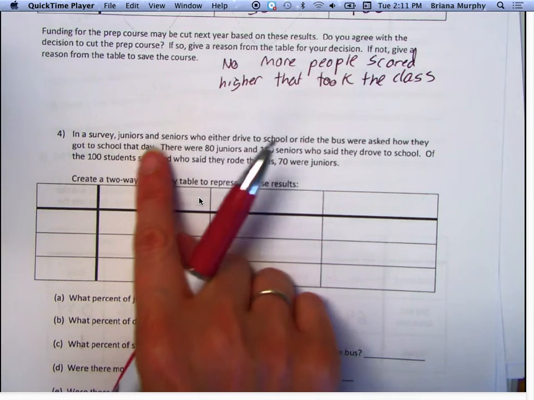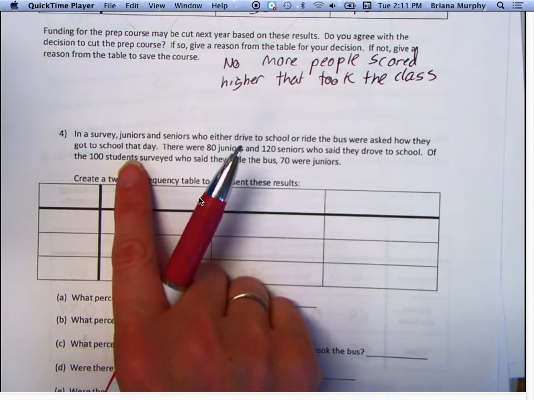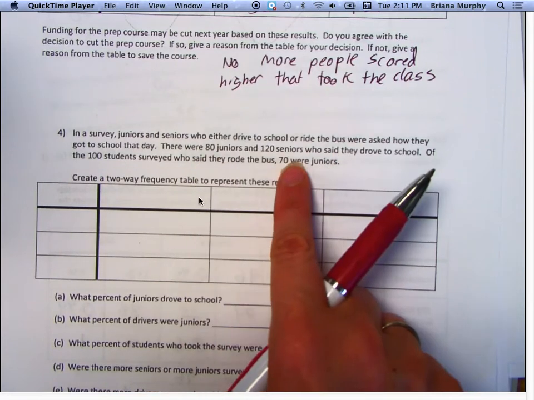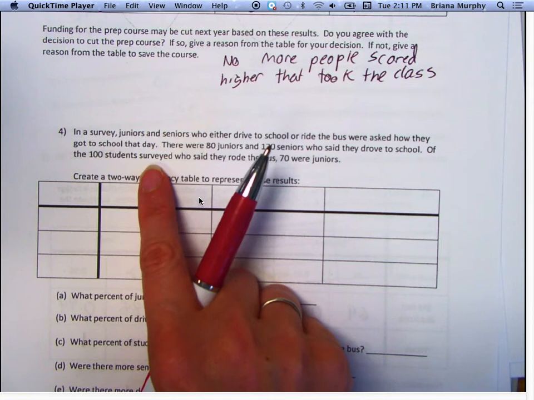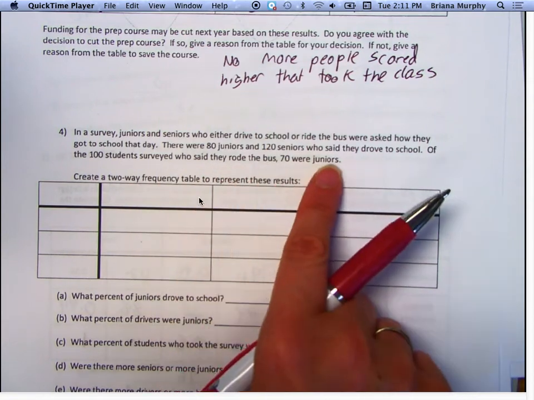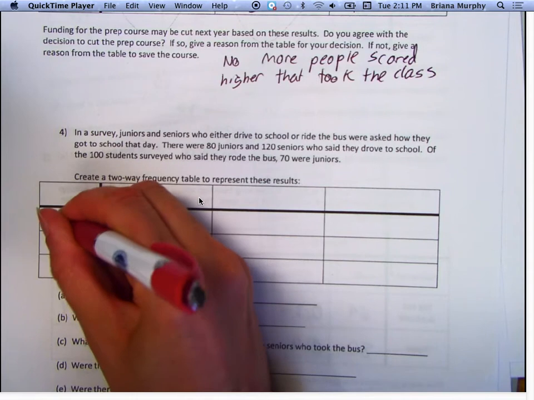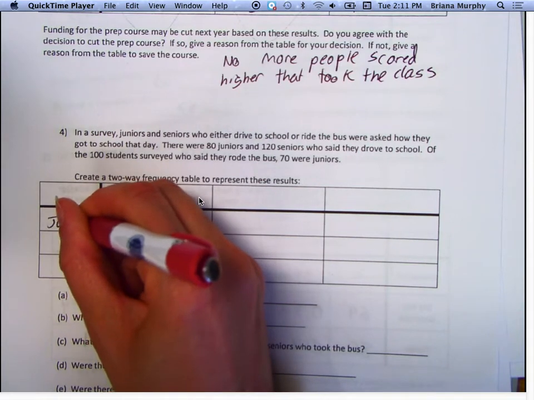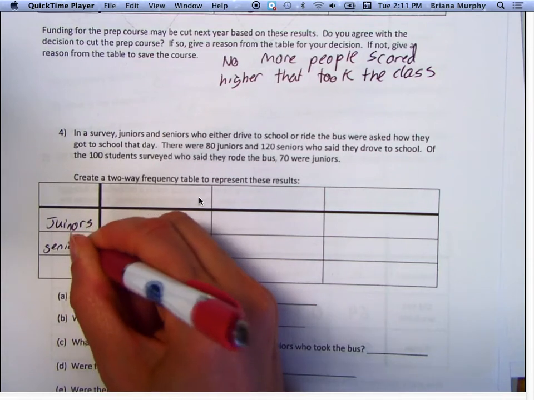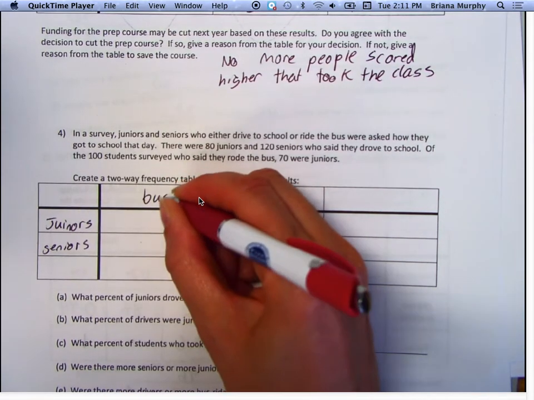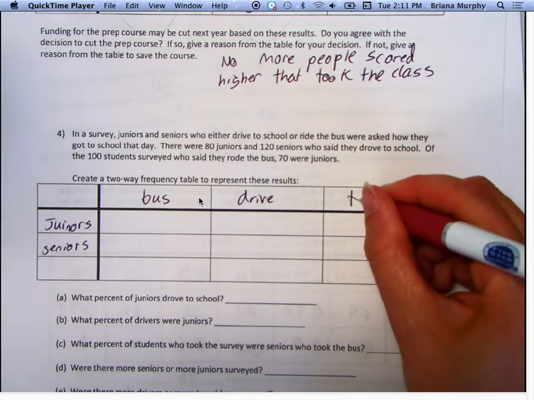In a survey, juniors and seniors who either drive to school or ride the bus were asked how they got to school. There were 80 juniors and 120 seniors who said they drove to school. Of the 100 students surveyed who said they rode the bus, 70 were juniors. Okay, I'm going to put juniors here on the side. Seniors here. Kids that take the bus here. Drive here. And both of these are going to be my totals.